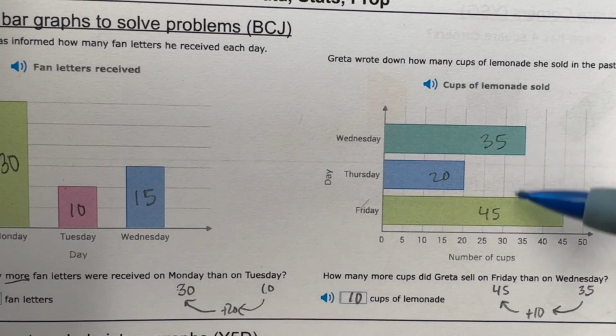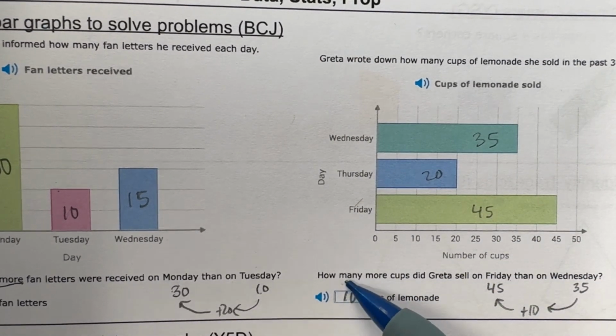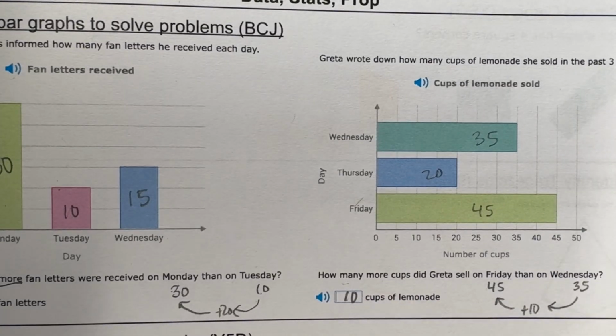Okay, but notice I'm reading the graph, and you have to just read the questions carefully, right? And not all the questions are like this, how many more? Okay, so just make sure you're reading carefully what the question is.